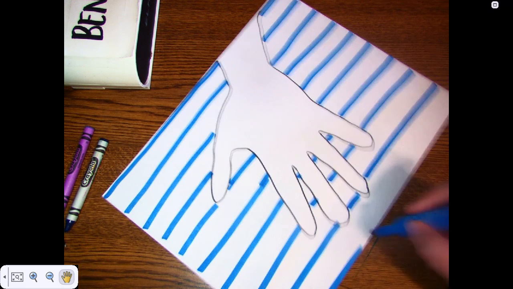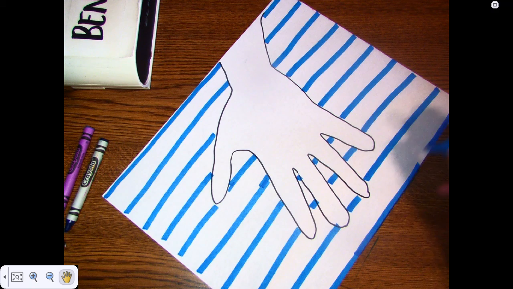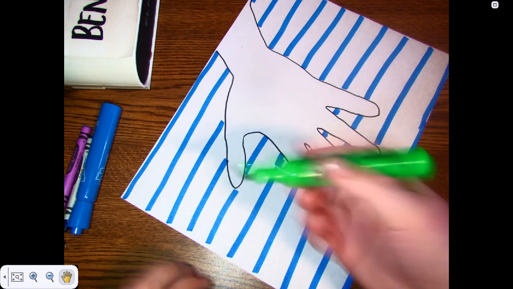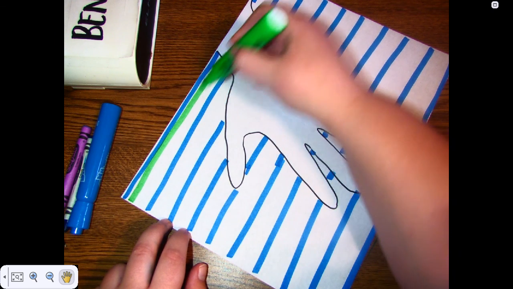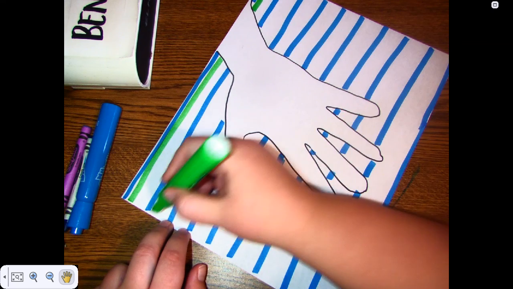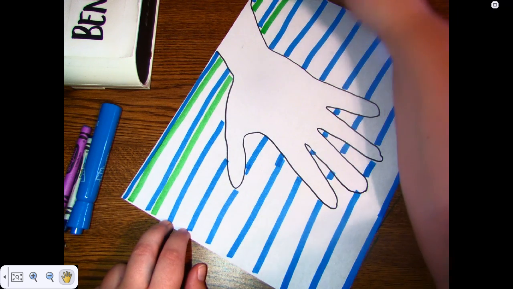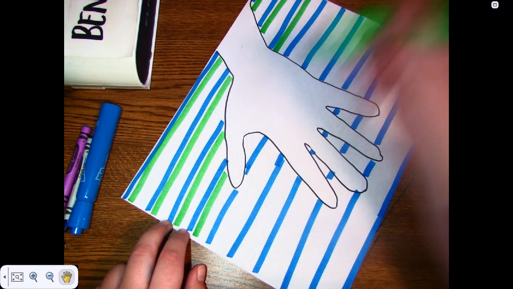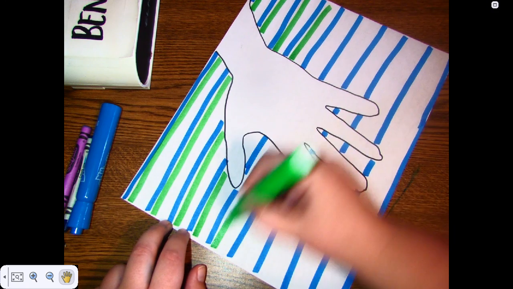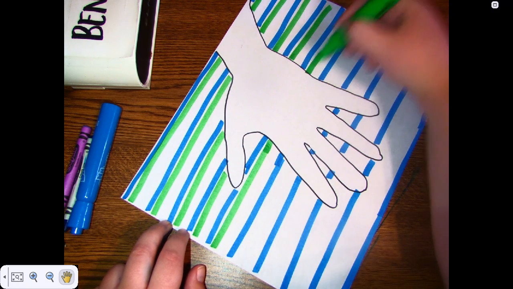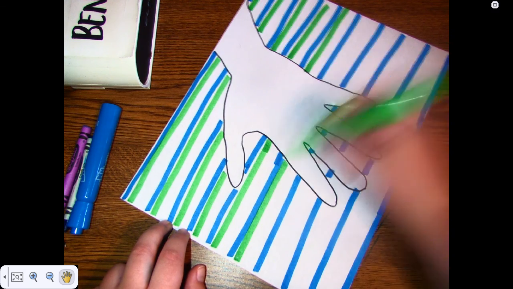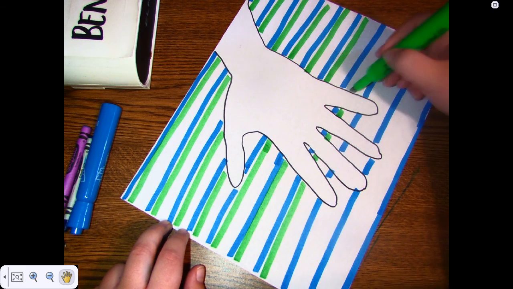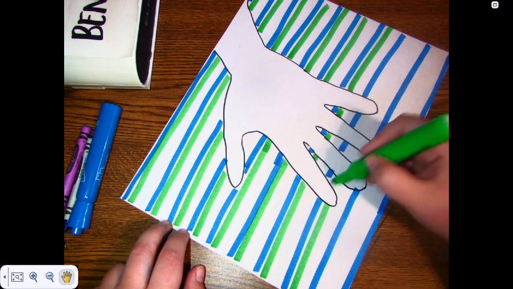Okay. So now I have my blue lines coming across. Okay. I'll start in with my second color. And I'm just going to put those lines right above the other ones. And again, I'm skipping the hand. I want my lines to be straight, and I don't want them inside the hand. I turned my paper sideways as I'm drawing because it's easier for me to make the lines from this angle. Always feel free to turn the paper the way that would be easiest for you to draw.